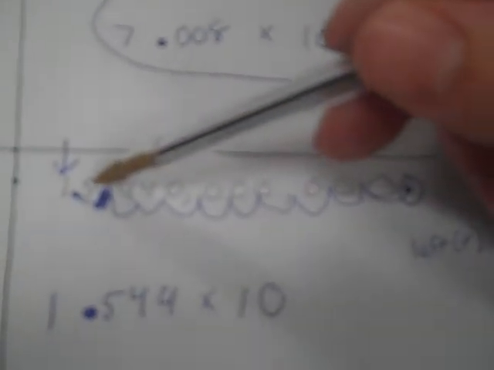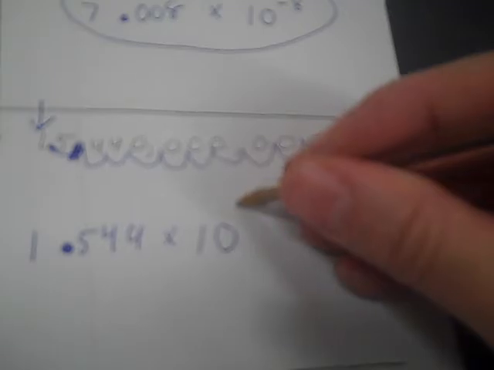So point, we have a 1 in front. Now behind it I got a 5, a 4, a 4. Then the rest of it's all zeros, so I don't need to put any of those zeros. Times 10. Power's positive. Now to find the actual power, you count the number of places the decimal was moved. Or just count the numbers between your original decimal and your ending. 1, 2, 3, 4, 5, 6, 7, 8, 9. 10 to the 9th power.